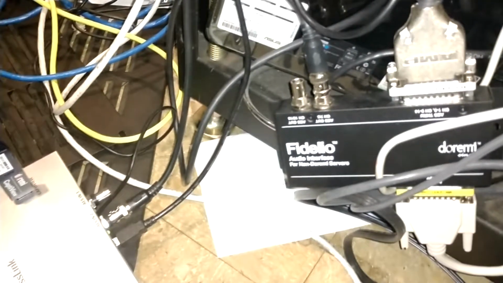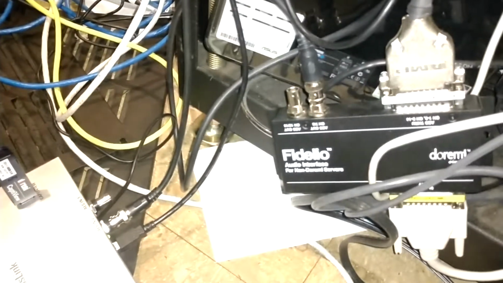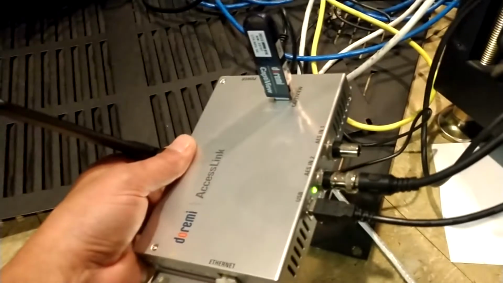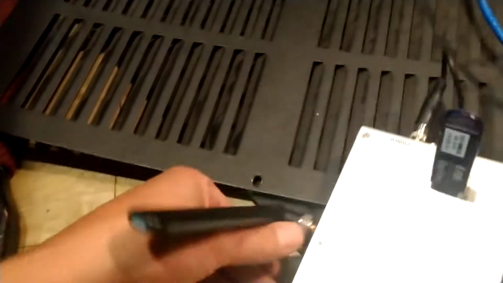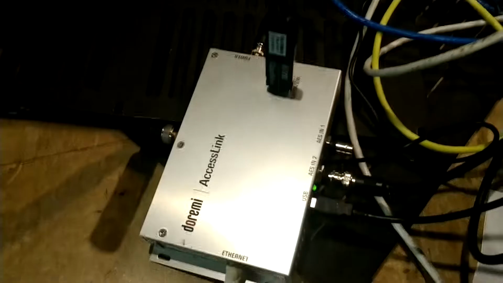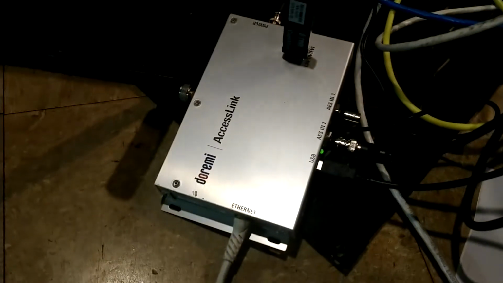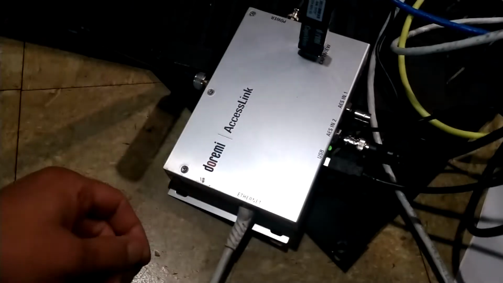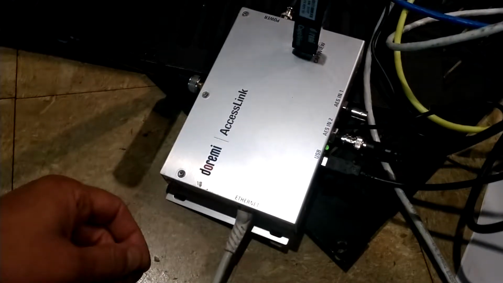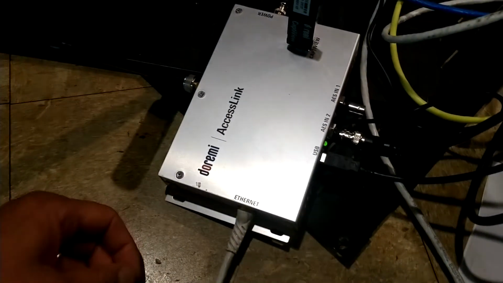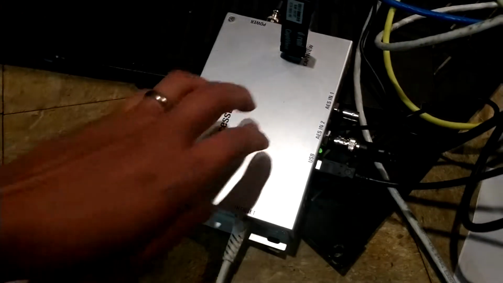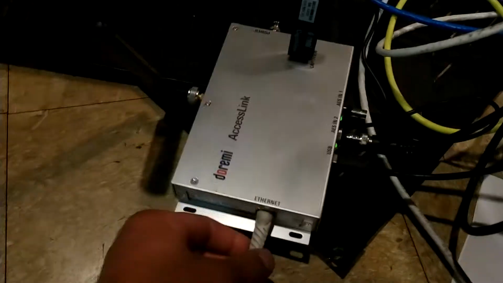Okay, these next devices have to do with our hearing impaired and closed captioning. This is the access link. It is the transmitter for both systems. The hearing impaired being the headphone systems, and the closed captioning for the devices that you put in a cup holder and has the little screen that shows the words. They are totally separate devices in here.